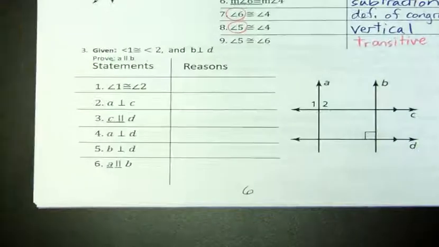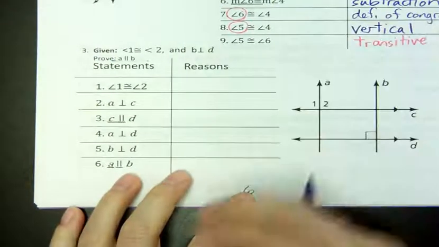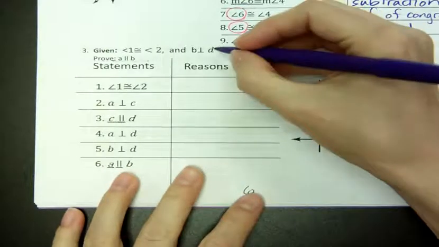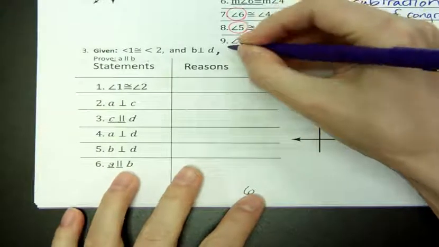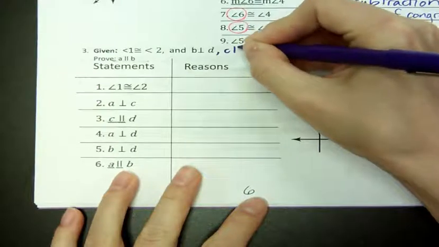Okay, ready for the next one? Let's do the last one. Okay. First of all, there's a typo here, and there's supposed to be a third given. We just made a mistake. So can you guys write in C is parallel to D?